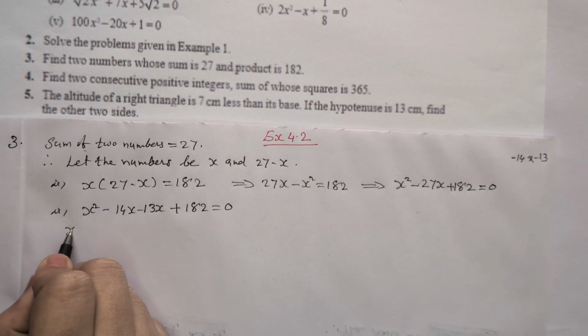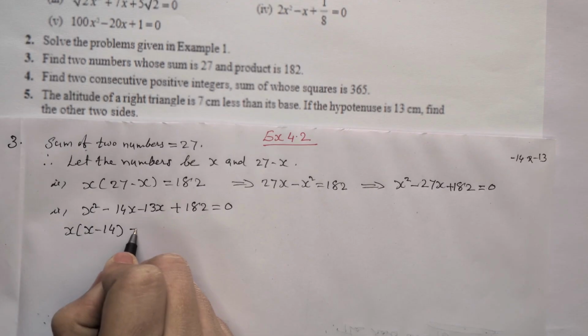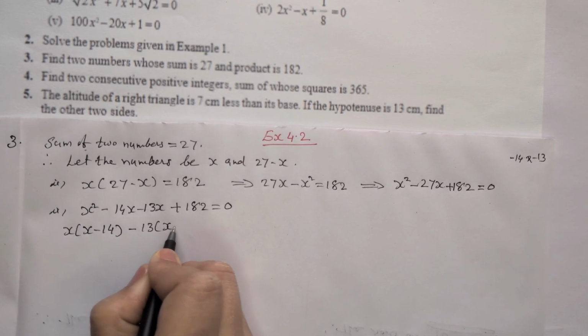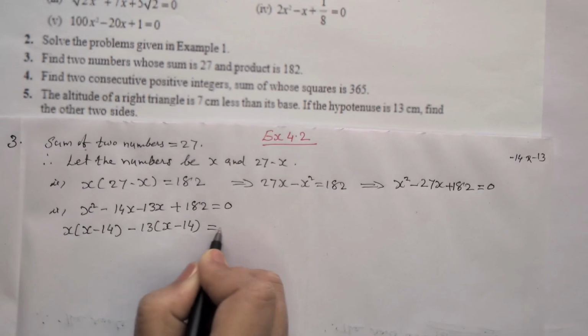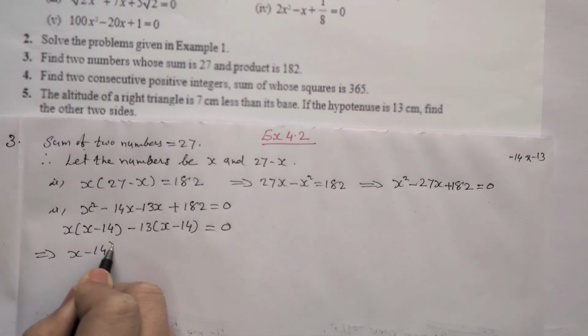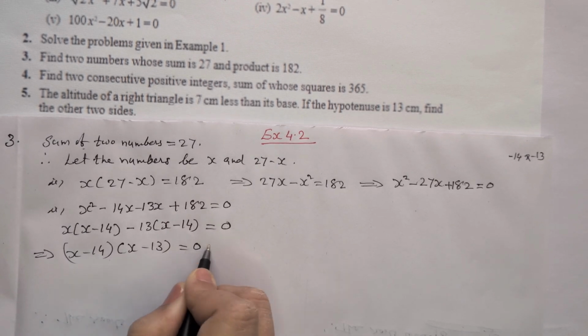From here x we can take common, x minus 14. Here minus 13 we can take as common. So x minus 14 into x minus 13 is equal to 0.